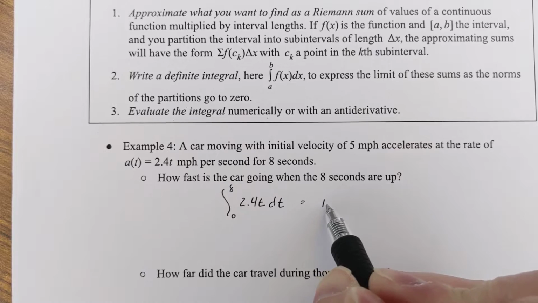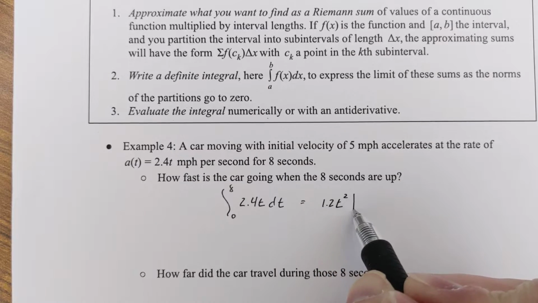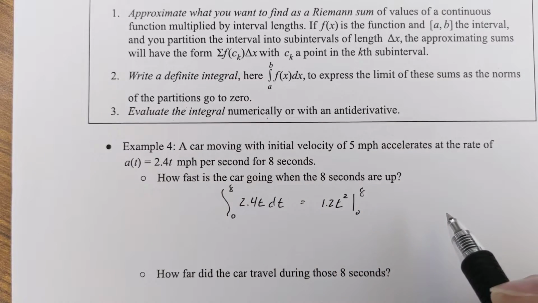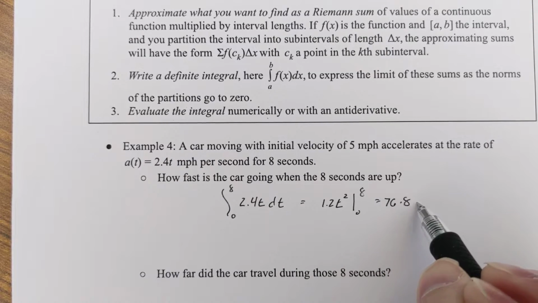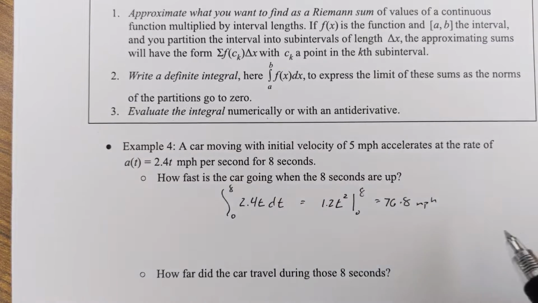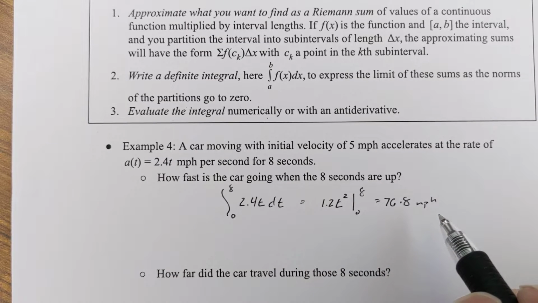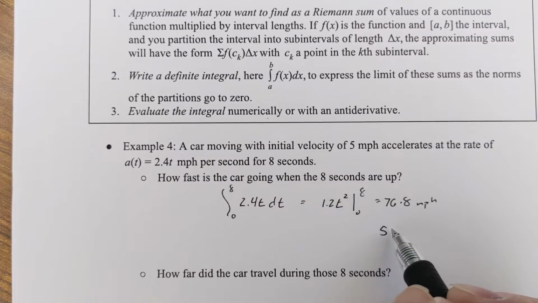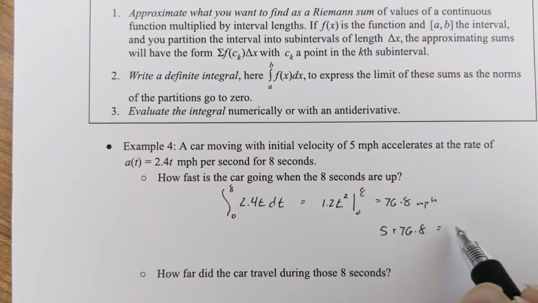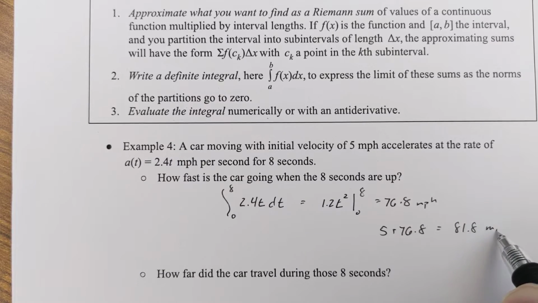This would be 1.2 t squared from 0 to 8, which comes out to be 76.8 miles per hour. So the change in velocity is that much. It's already going 5. So at the end of the 8 seconds, it's going 81.8 miles per hour.